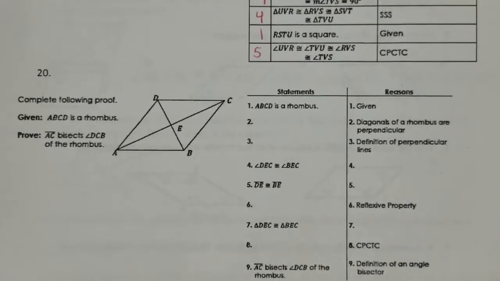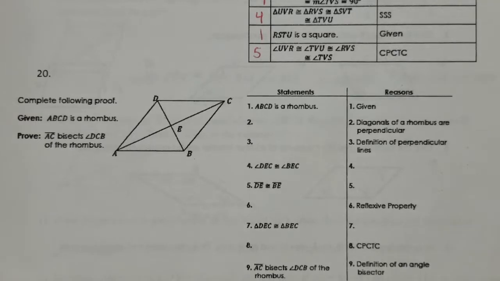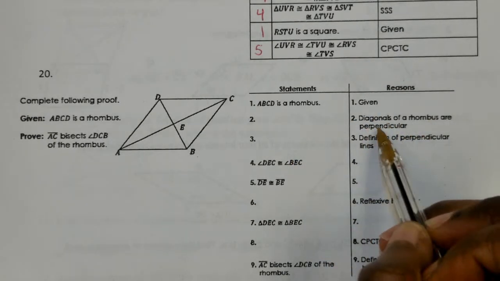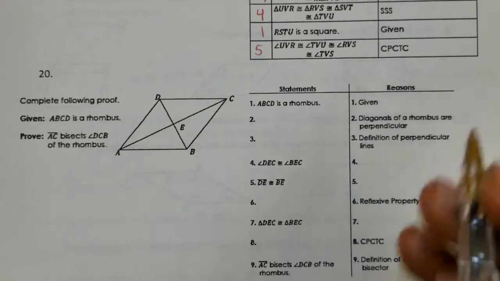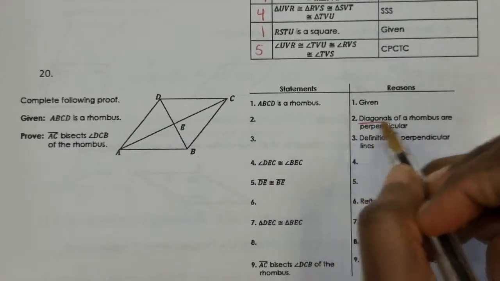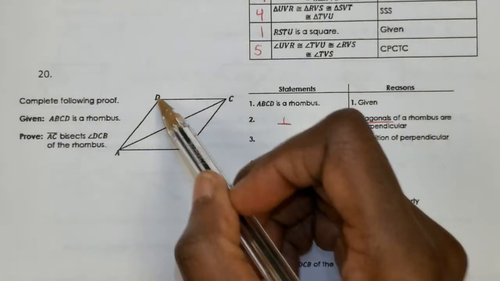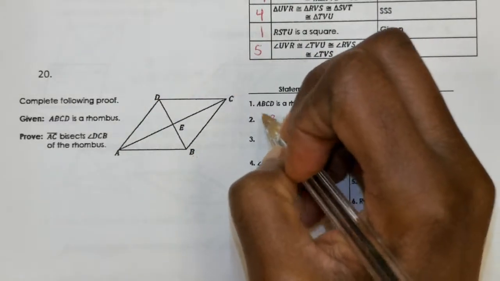For number 20, kind of let the reasons guide your statements. So diagonals of a rhombus are perpendicular. So we need to figure out what are the diagonals, and we need to write them as perpendicular. So the diagonals would be DB and AC.